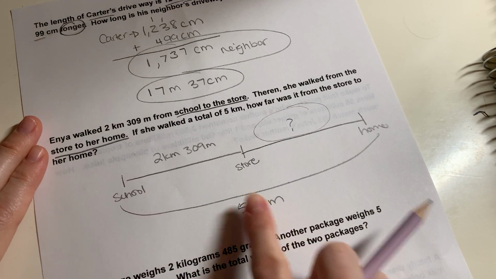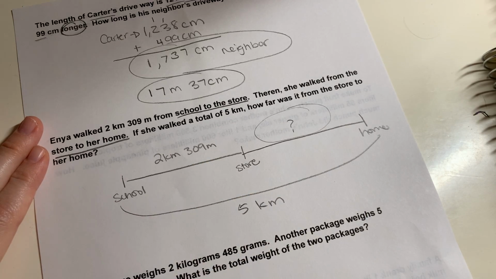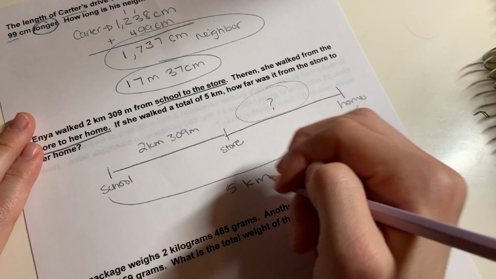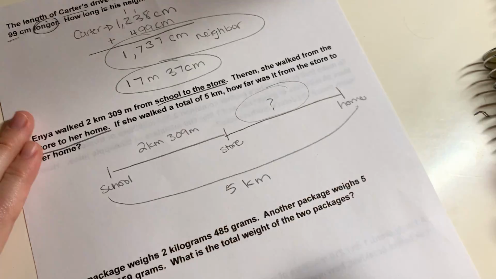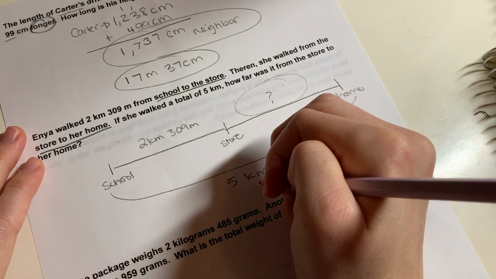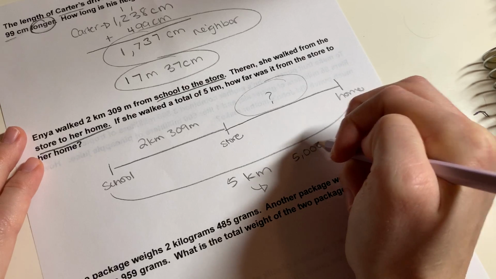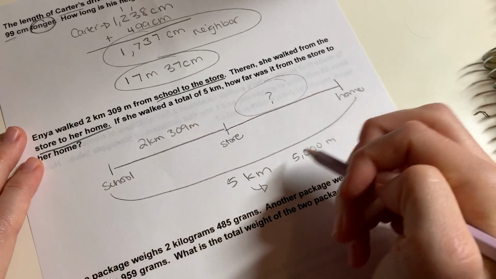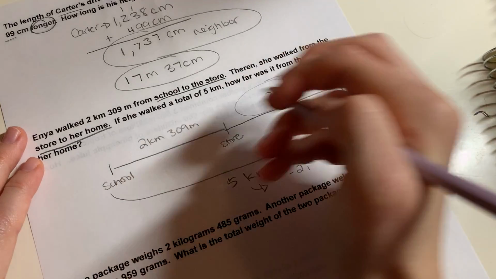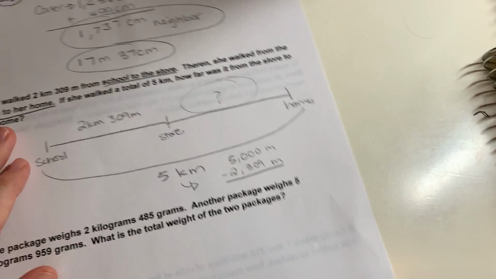So 5 kilometers take away 2 kilometers and 309 meters. This is a lot easier for me if I go ahead and change all of this into meters. If I look at my chart, I see that 1,000 meters is in 1 kilometer. So that means 5 kilometers equals 5,000 meters. 2 kilometers would be 2,000 meters, and then I have 309 meters. So now I'm going to go ahead and subtract this.